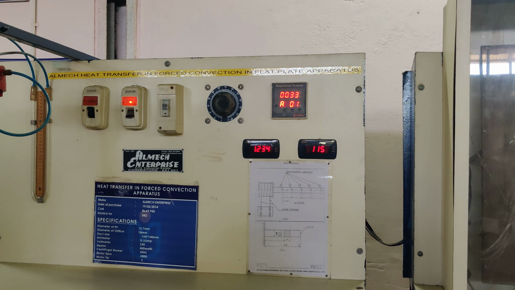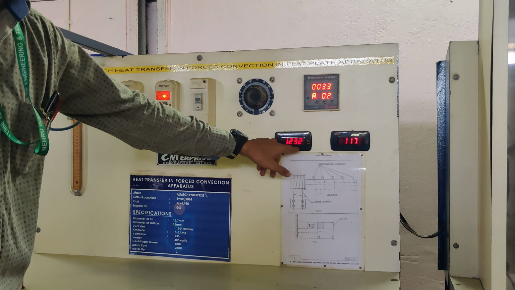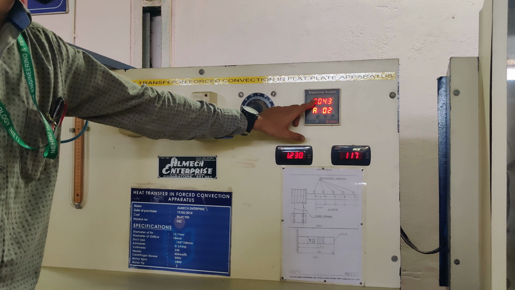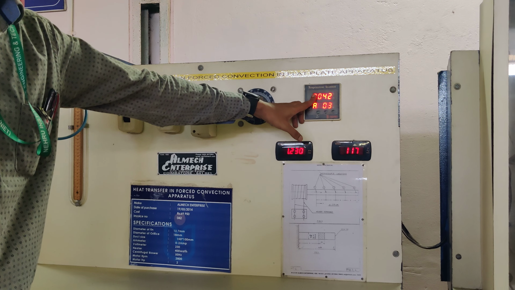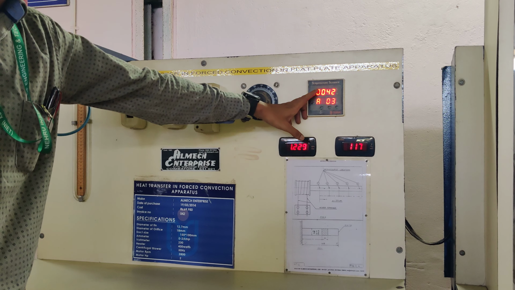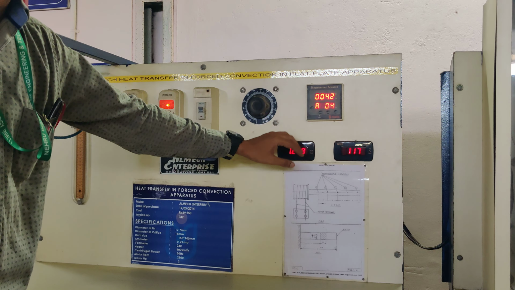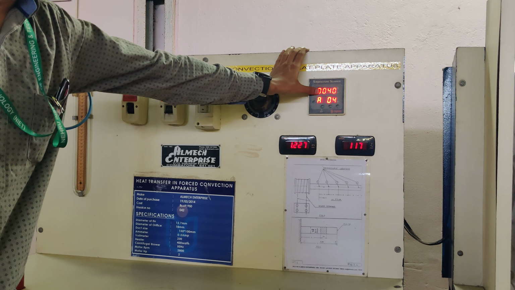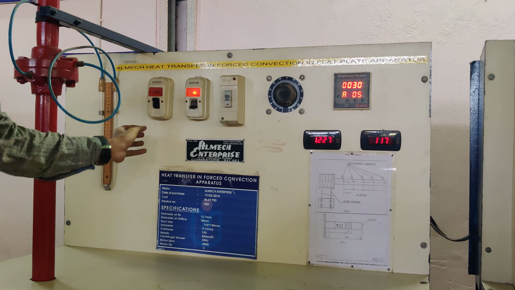On this display board, we can measure the current supplied in amperes as well as the voltage of the electricity supplied, and here we can see the thermocouple values. As I already mentioned, 5 thermocouples are located on the flat plate at different locations. So here we have the measurement of those 5 thermocouples with respect to change in time. So let me switch on this motor.